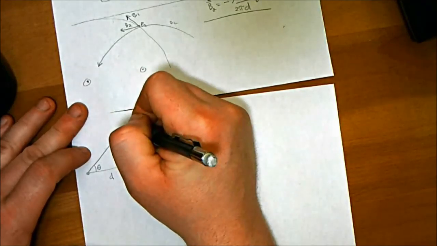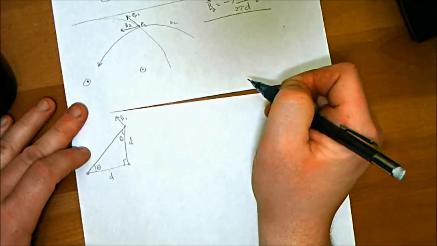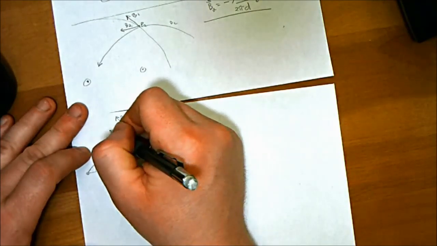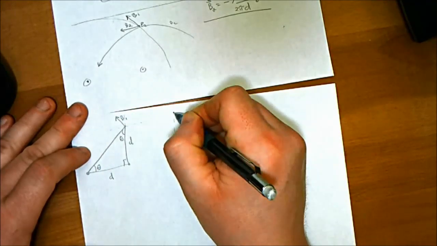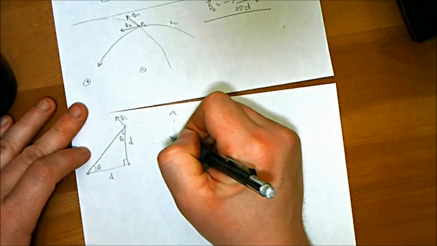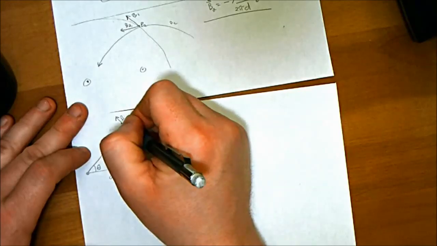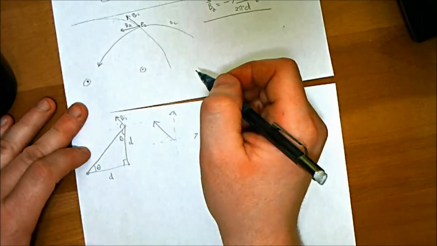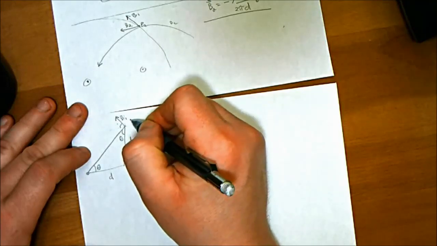This is the right angle, and you're looking for B1, which is at some angle above. Well, if we look at the free body diagram, B1 makes some angle with the horizontal. What is that angle? Well, let's do some trigonometry here.